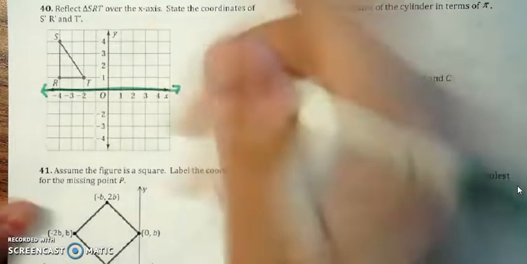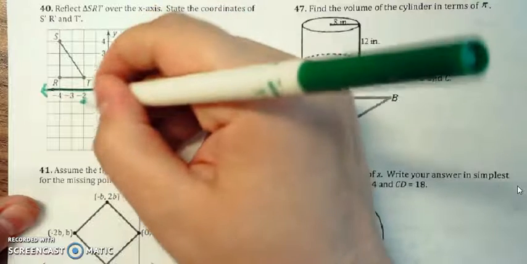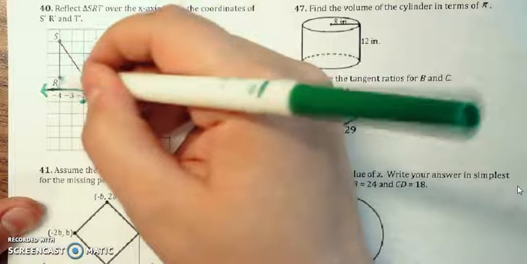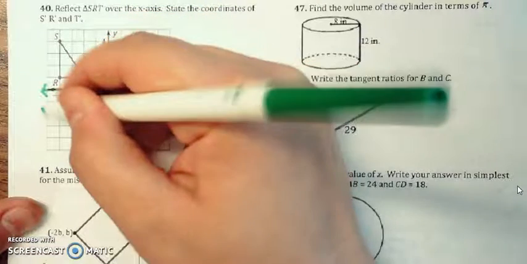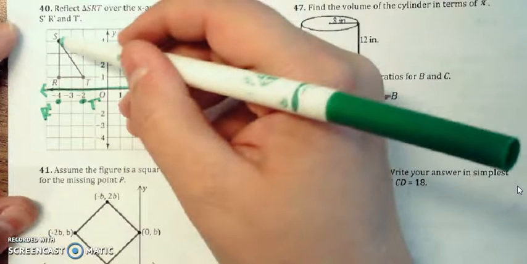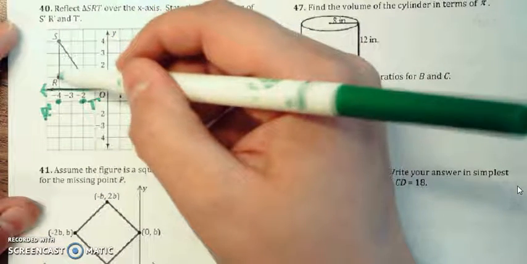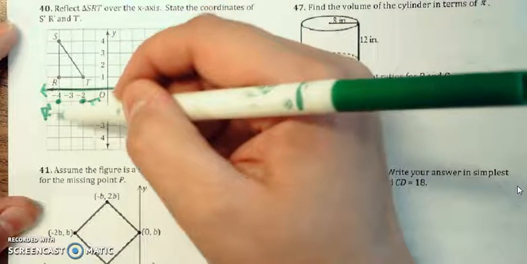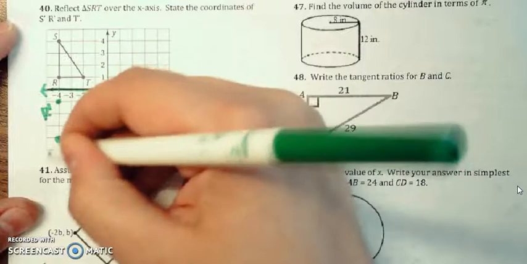For number 40, we're going to reflect this figure over the x-axis, which is this line right here. So for t, it's 1 spot away, so t prime 1 spot away on the other side, r 1 spot away, so r prime 1 spot away on the other side. S, we got 1, 2, 3, 4 to get there, so 1, 2, 3, 4 to get down here. That's S prime.